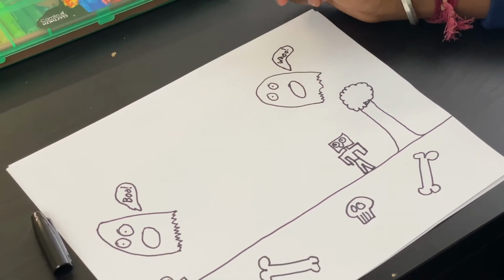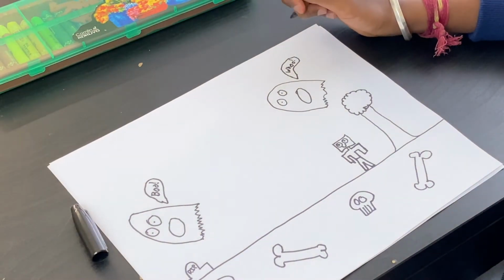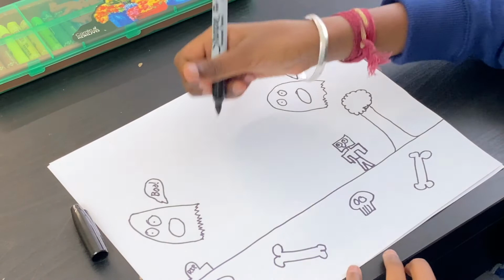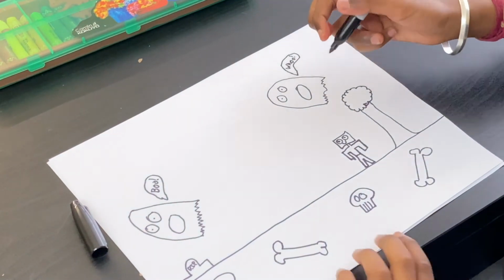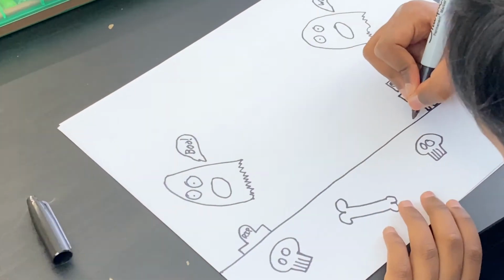Now we can add something in this blank spot. Maybe that would be a haunted house.